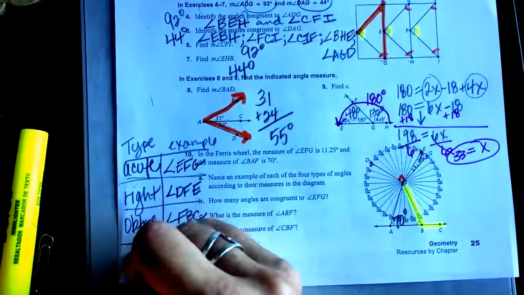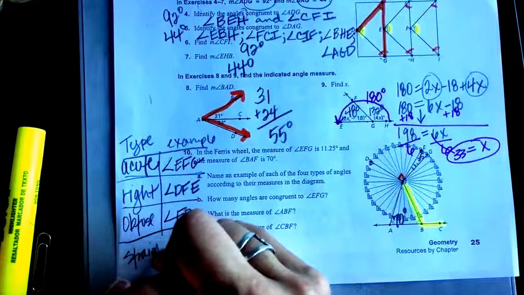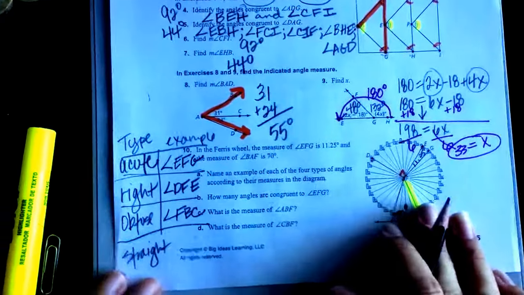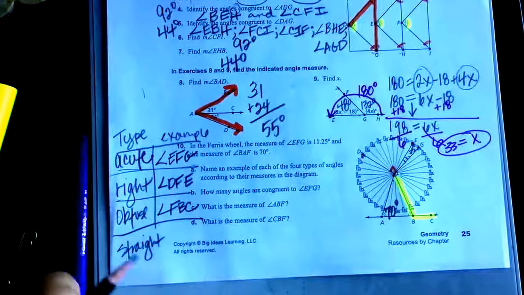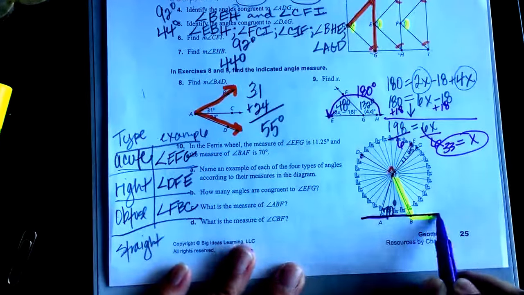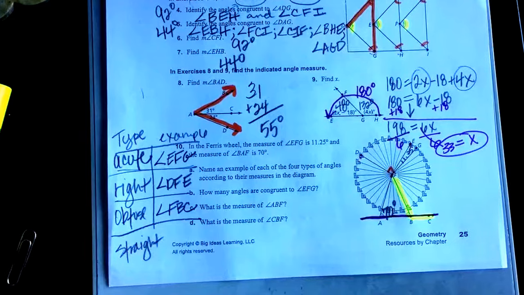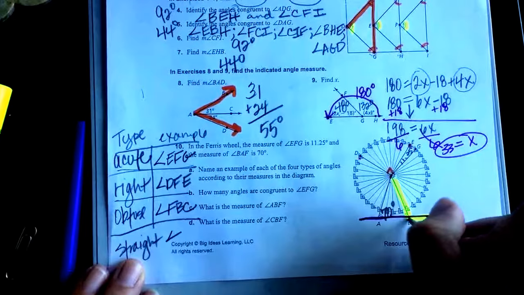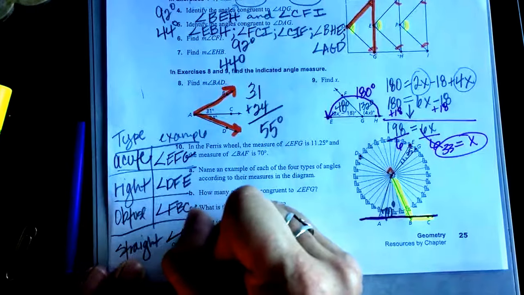And then last but not least, a straight angle. I don't think we've talked about naming a straight angle. To name a 180-degree angle, which would be like this line down here, this would be the only one I see. And you'd have to name it angle ABC. There you go, a straight angle. You still have to give it a vertex, like it would fold. Angle ABC.